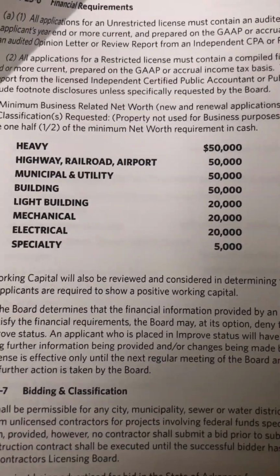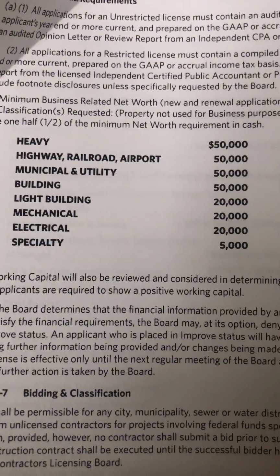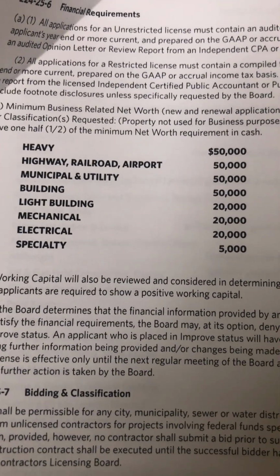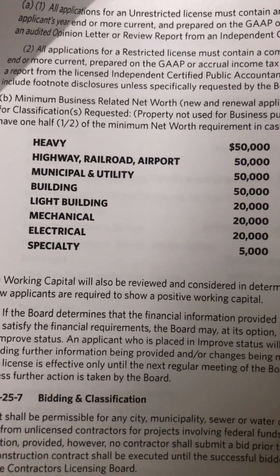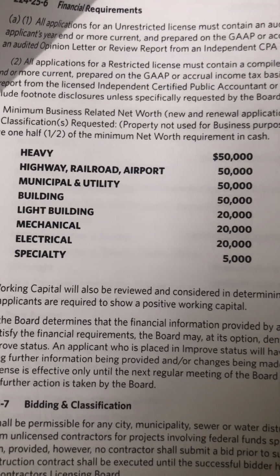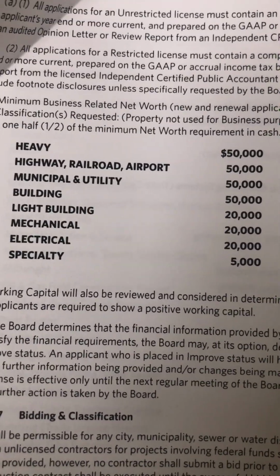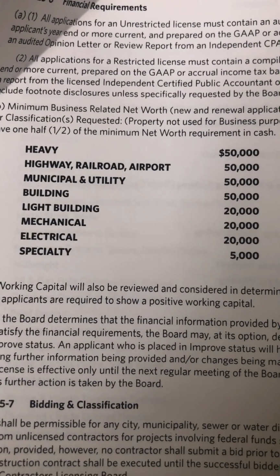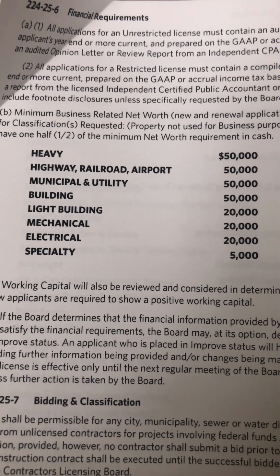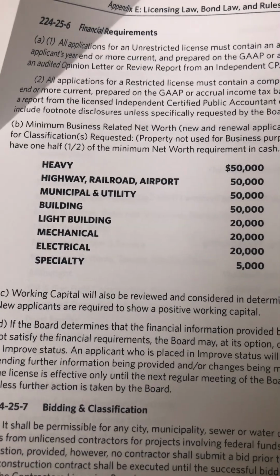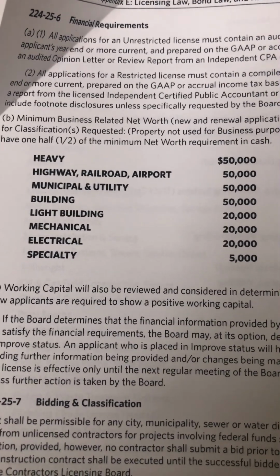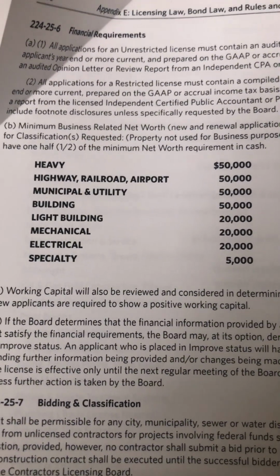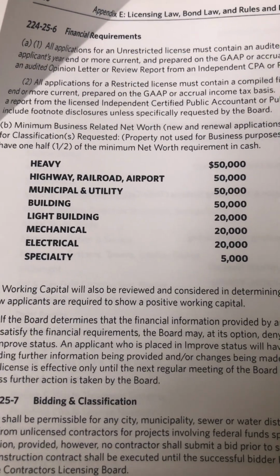Even if you show up with 50 grand cash, they say you have to have a regular contractor's license that doesn't have any requirements, and you got to have that for a year or 2 years before they would give you a commercial license or a building license.